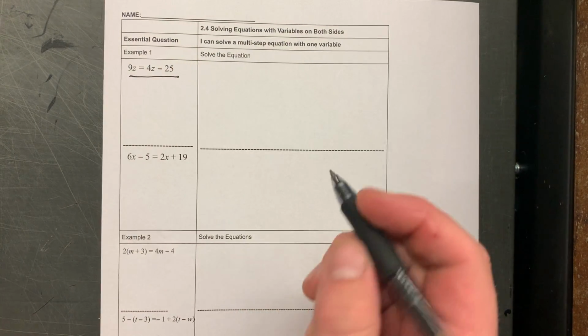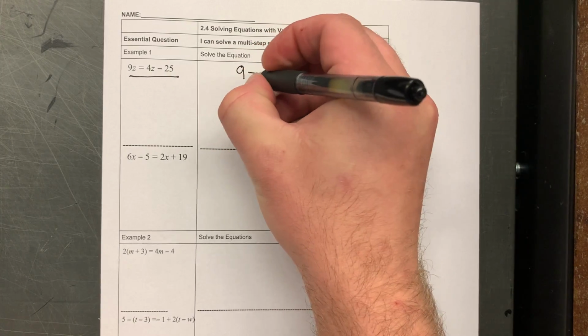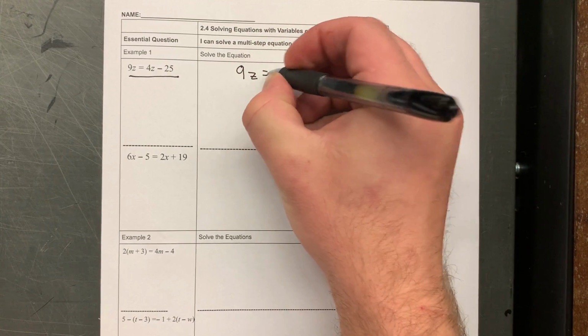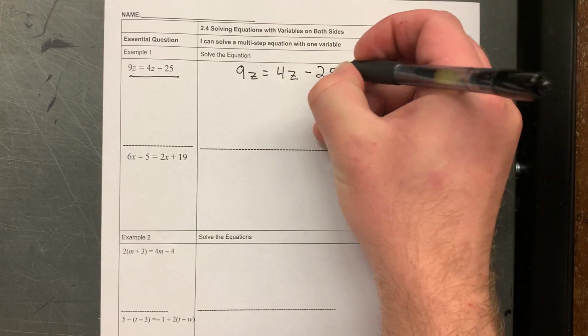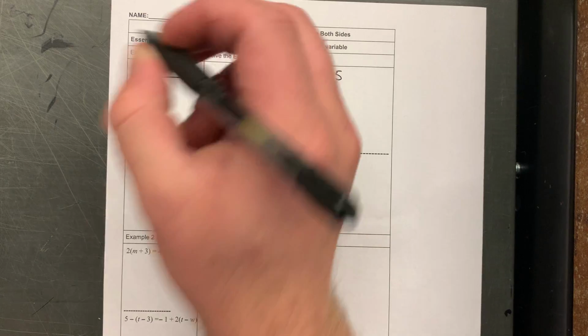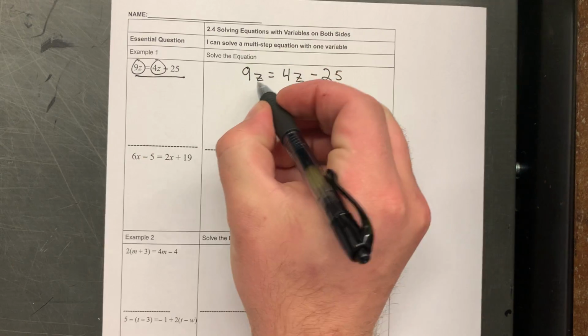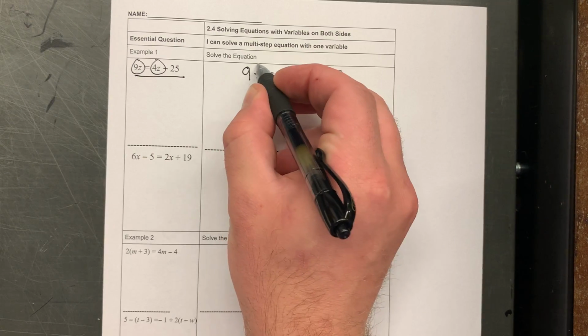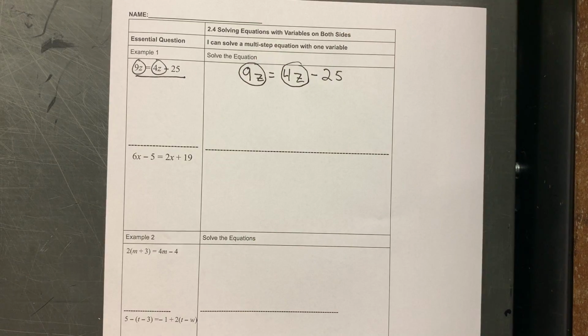I have 9z equals 4z minus 25. Now if I am going to write this out again here, I notice right away that I'm writing two different z's. I have my 9z and I have 4z. I don't need to solve for two different variables because I'm just going to solve for one. What I need to do is combine my like terms. So I have my like terms here of my 9z and 4z. Let's get them together on one side. They want to be on the same side.